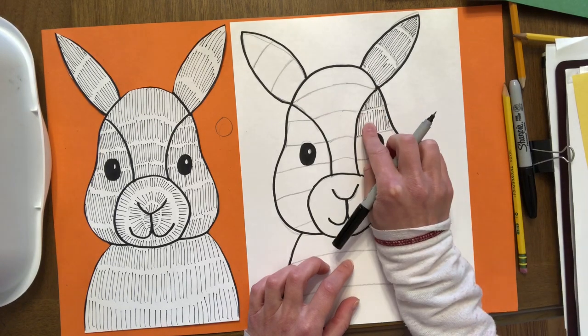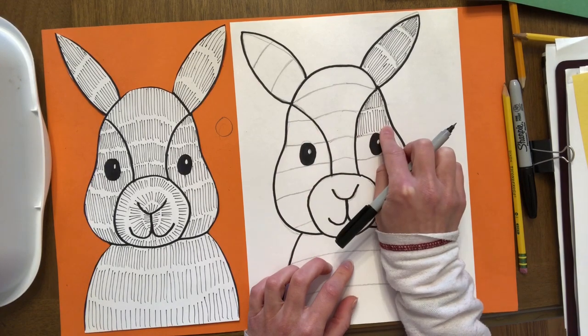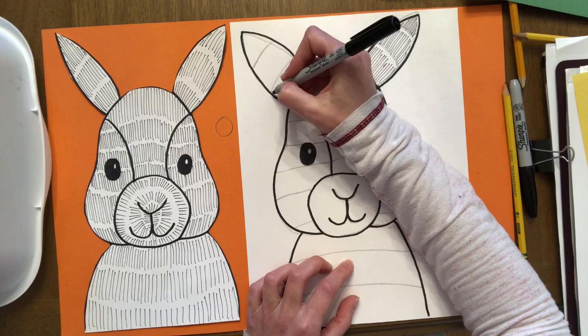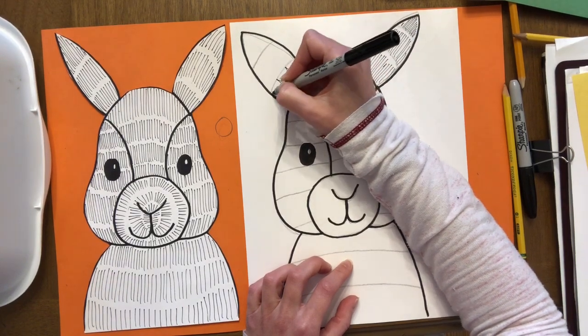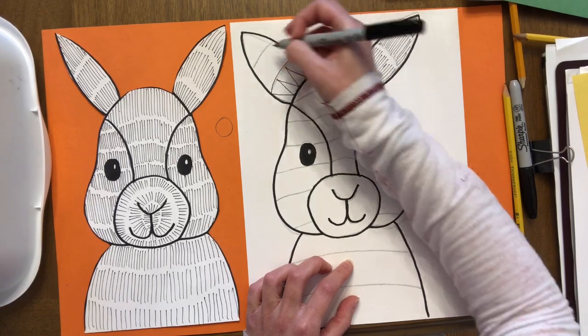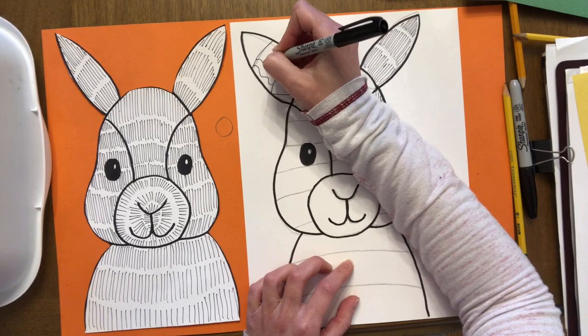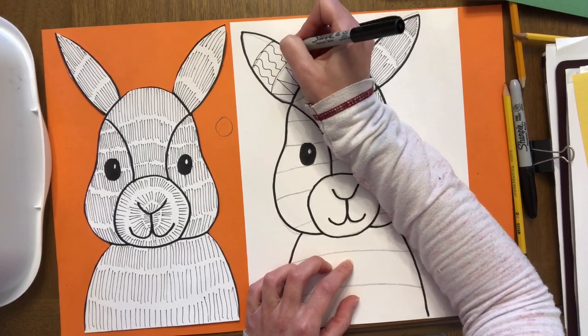But if you would like to go another route for this project, that's okay too. Maybe instead of fur, maybe you'd like to add some sort of designer pattern to your rabbit. Something like that would be fine also. So it's really up to you what kind of route you decide to take with your rabbit.